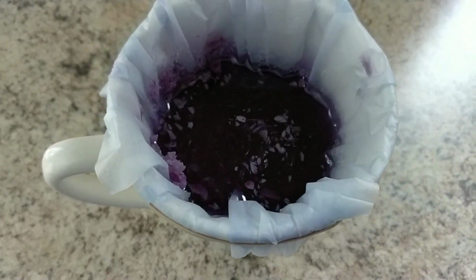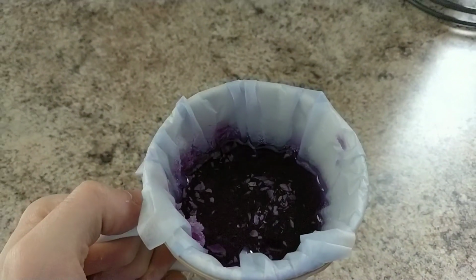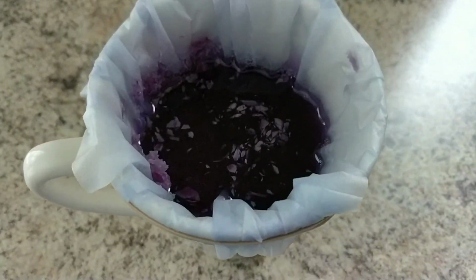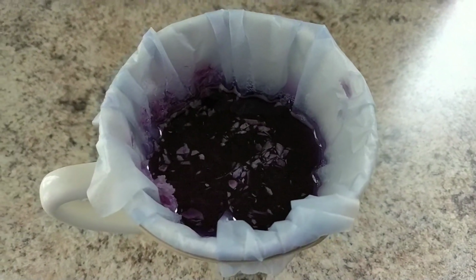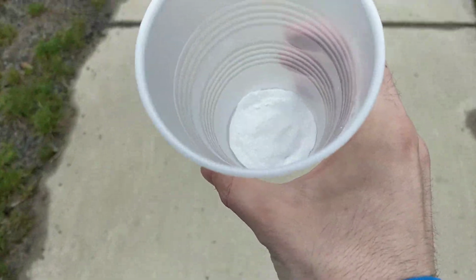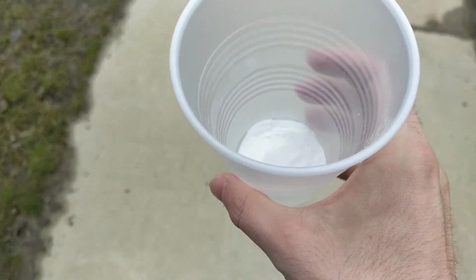Okay, filtration is still going strong. I only got a little bit left, but this stuff stinks pretty bad. Okay, so it turns out I don't have any baking soda, so I'm going to walk over to my brother's house and see if he's got any for me. Alright, I got my baking soda. We are good to go.